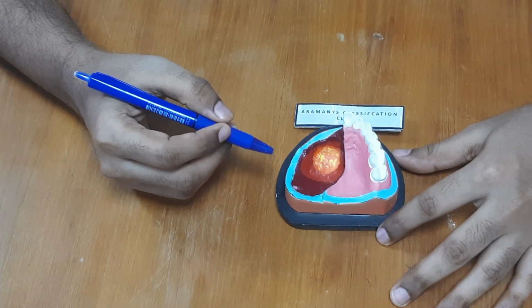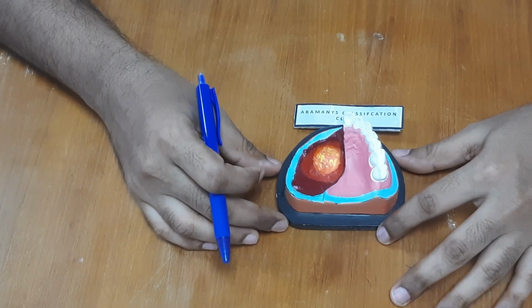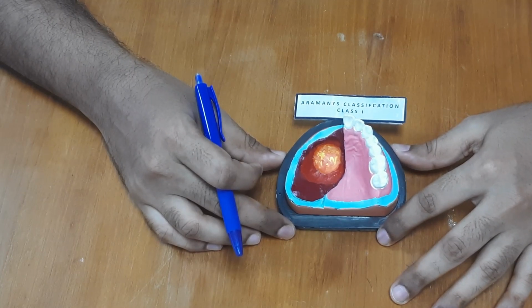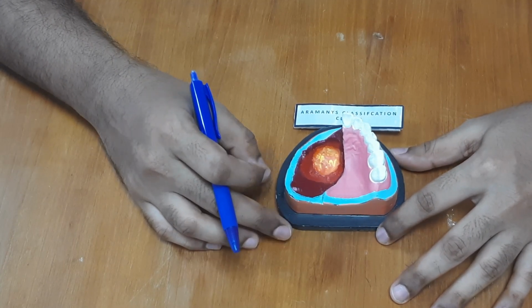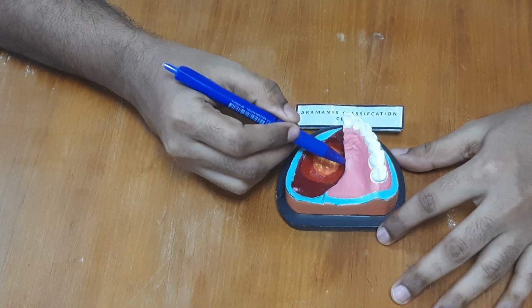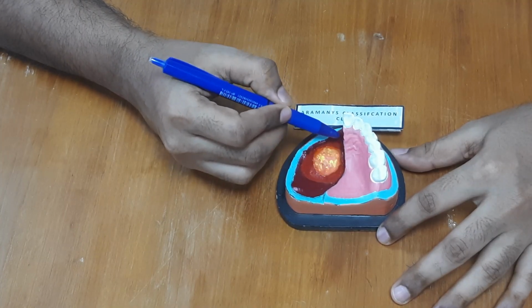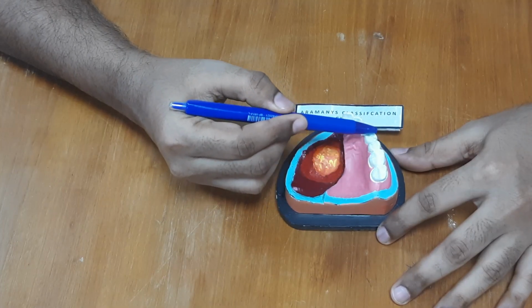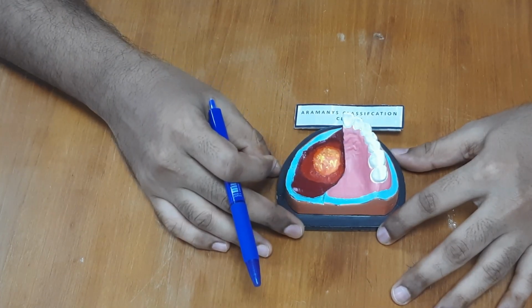Let's look at Aramany's class 1 maxillary defect. This is an Aramany's class 1 maxillary defect. The resection or defect is performed along the midline of the maxilla. Teeth are maintained on one side of the arch. It is the most frequent maxillary defect.